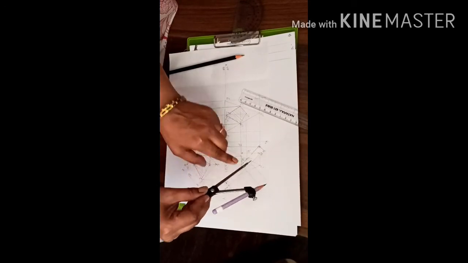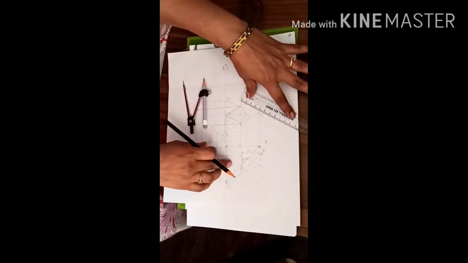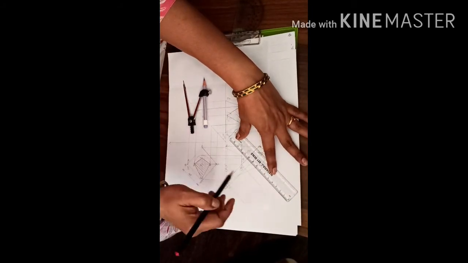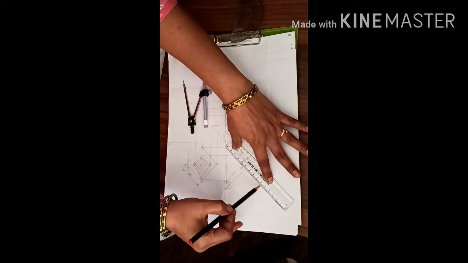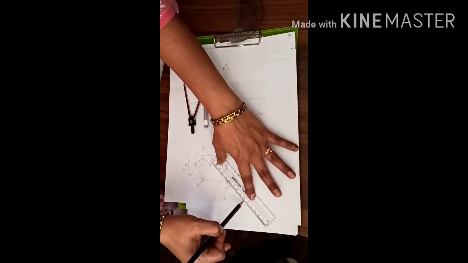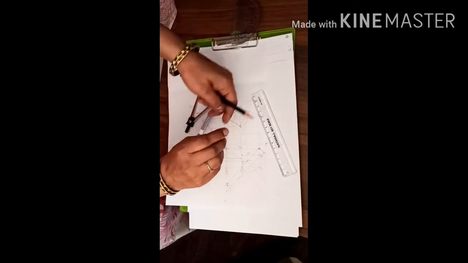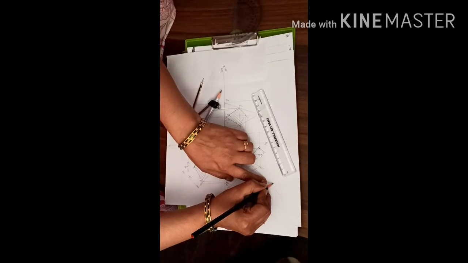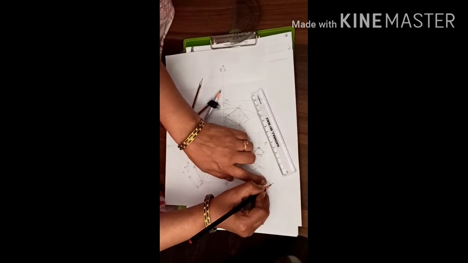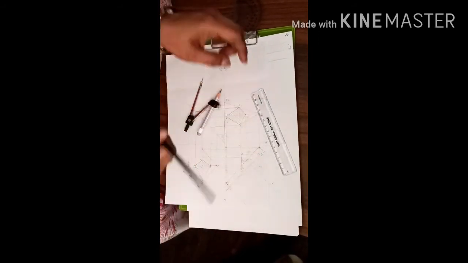Since the lines are short, please extend them a little longer because the distance is a little more. Now it has cut here. Let me name this point as 1 suffix 1.